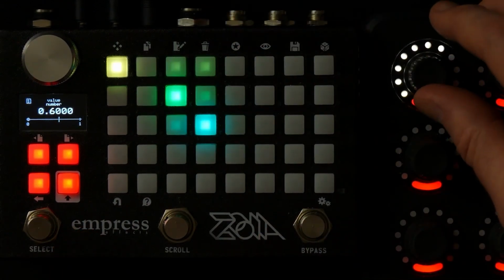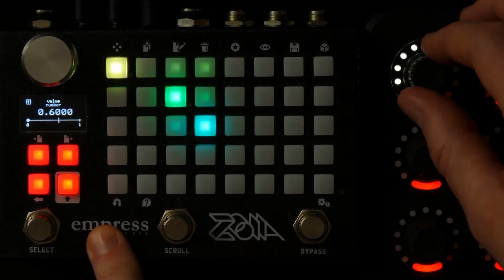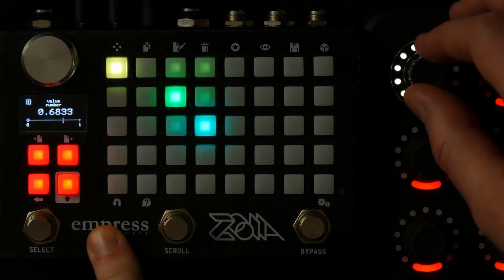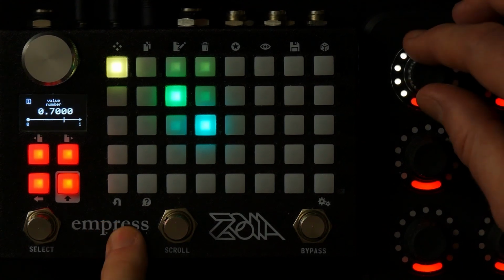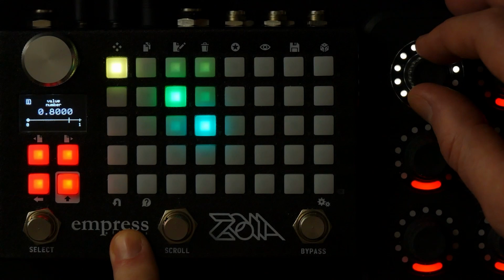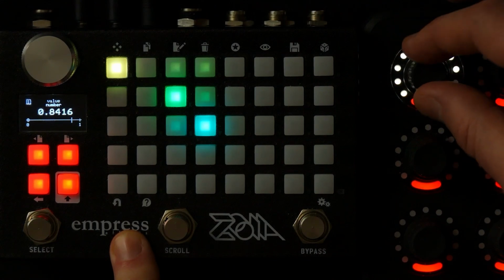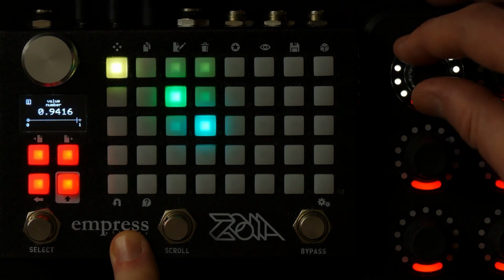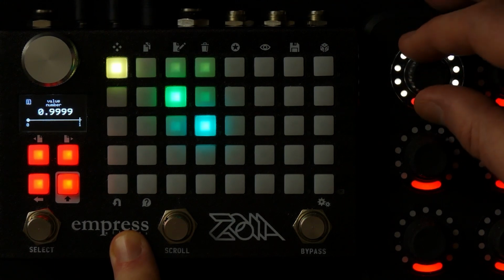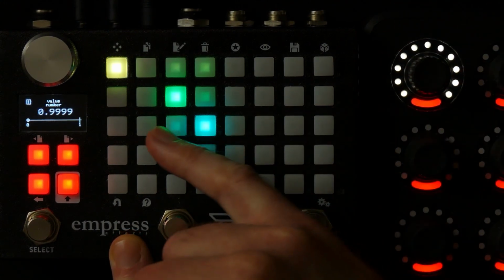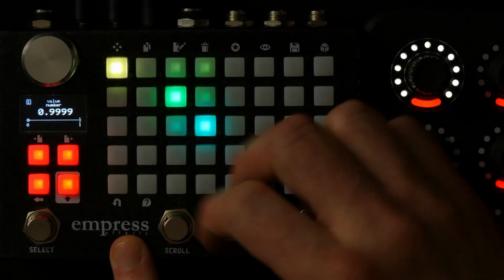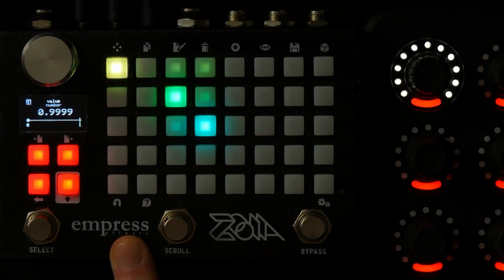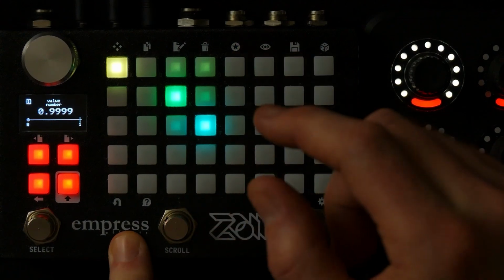So now, actually you can see it right away, 0.6, that's looking good. 0.7, 0.8, 0.9, and then there should be, oh, still a little bit too low there. You can see the last one goes to 0.9999. That should be 1 exactly.